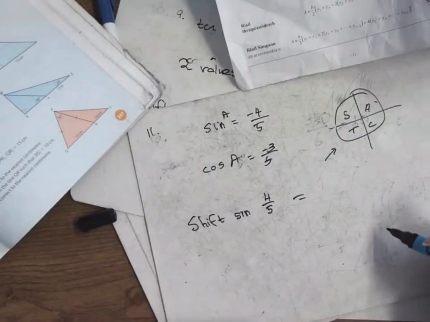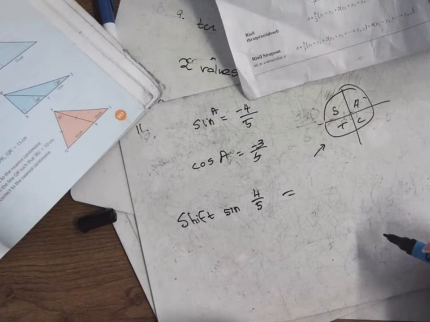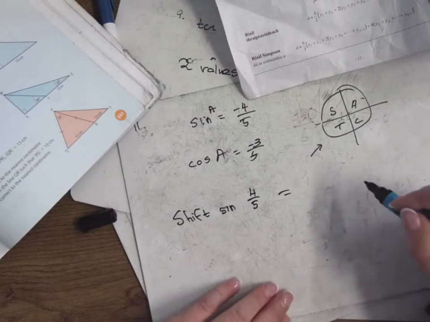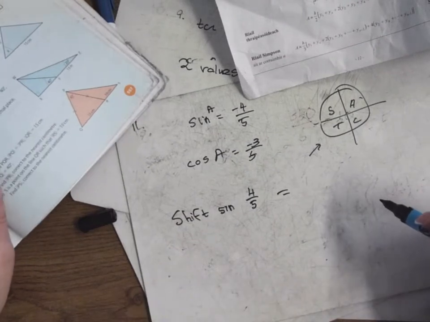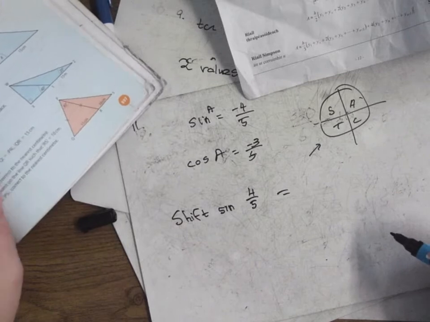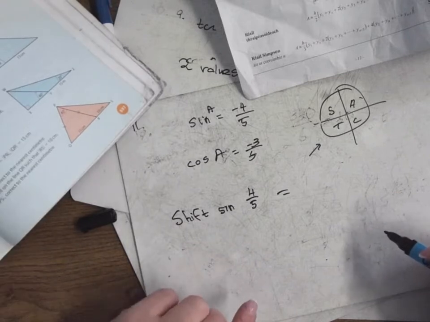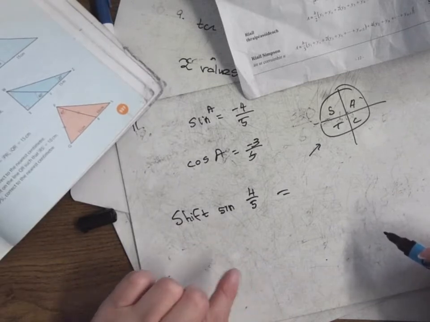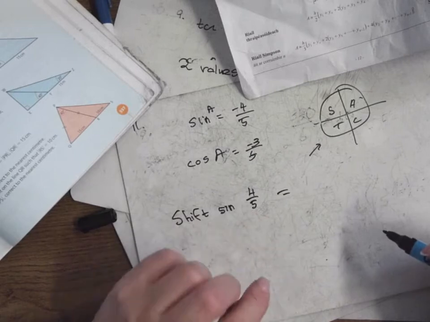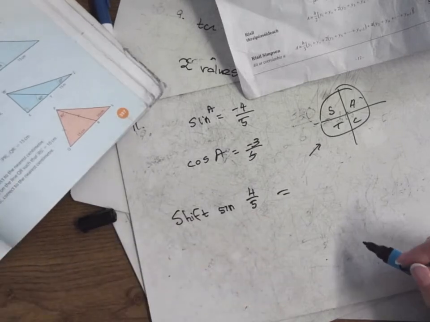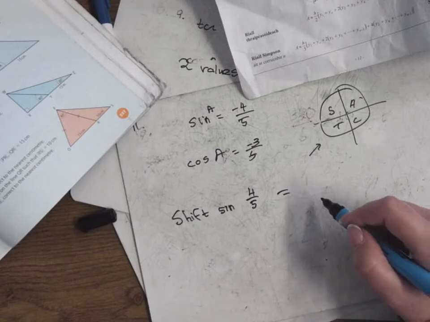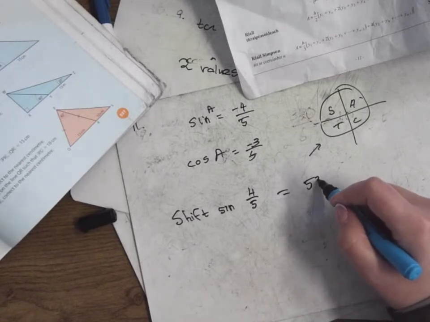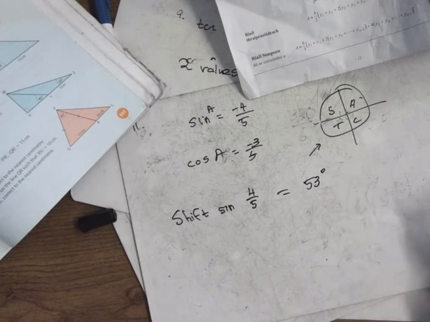Okay, so does anyone have a number for me? I want to find the value of number 11, correct to the nearest whole number. Did anyone do shift sine 4/5 and get an angle and round it to the nearest whole number? Say that again. 53 degrees. I'll accept that as the answer, because no one's telling me different.